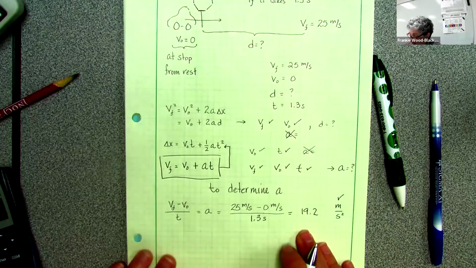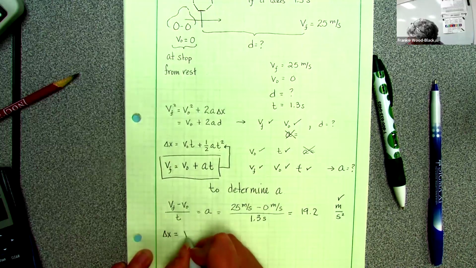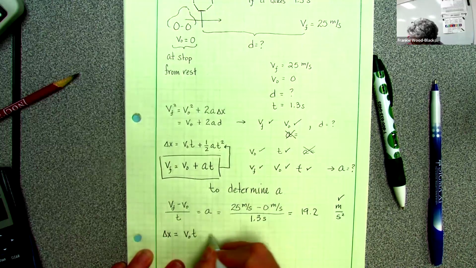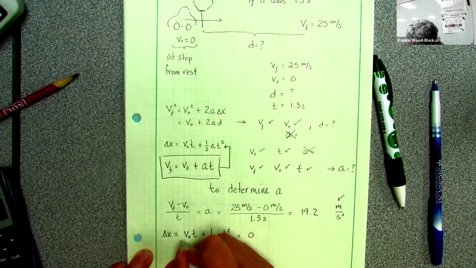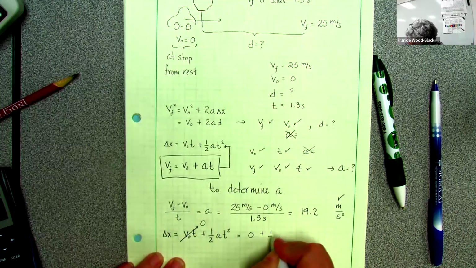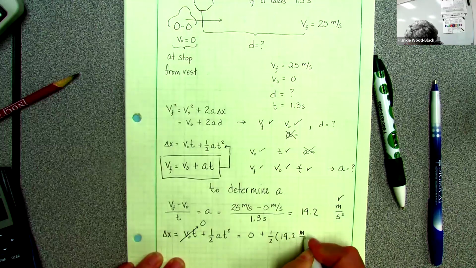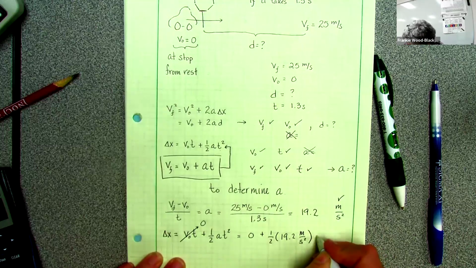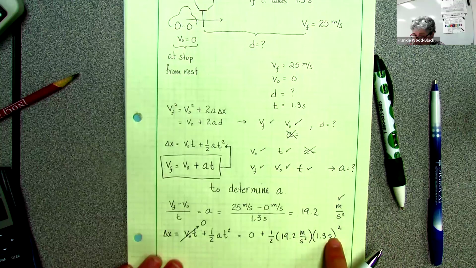So now I've got that. Well, now I can plug into this one. My change in position is equal to my initial velocity times time plus 1/2 my acceleration times time squared. So this is 0 because that initial velocity was 0, plus 1/2 my 19.2 meters per second squared times time squared, which was 1.3 seconds squared. Seconds squared are going to cancel out.